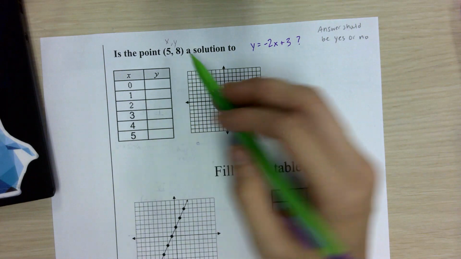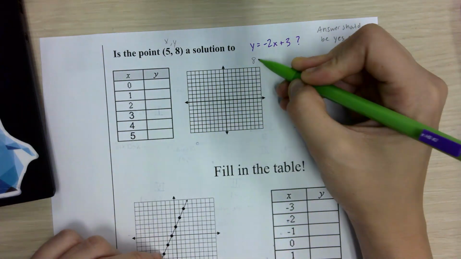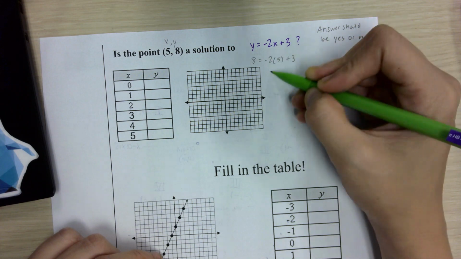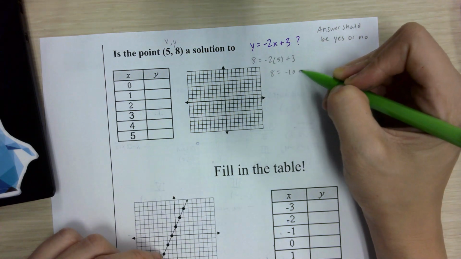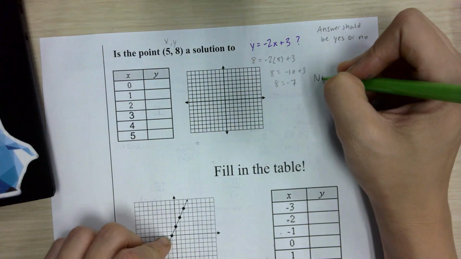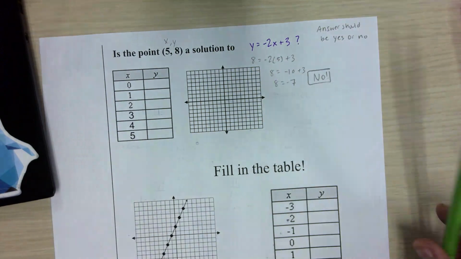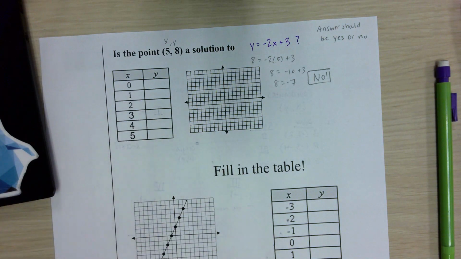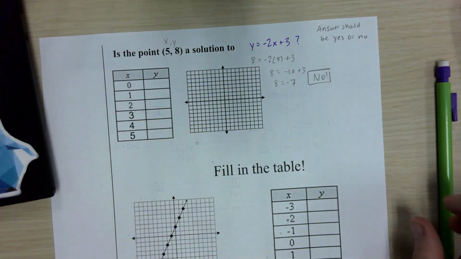Okay, so the quickest way is to just plug in x and y and see, right? So if this is x and this is y, let's put in 8 equals negative 2 times 5 plus 3, 8 equals negative 10 plus 3, 8 equals negative 7. That is not true, so we say no, it's not a solution, right? That doesn't make sense. 8 does not equal negative 7. But let's graph it, right? Let's take a look at what's happening.